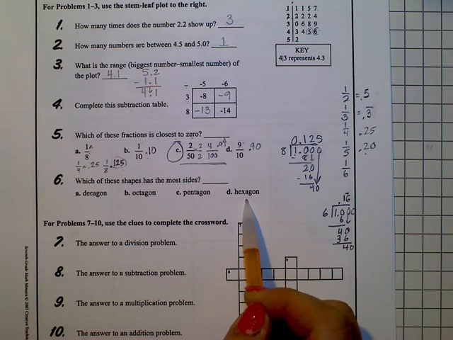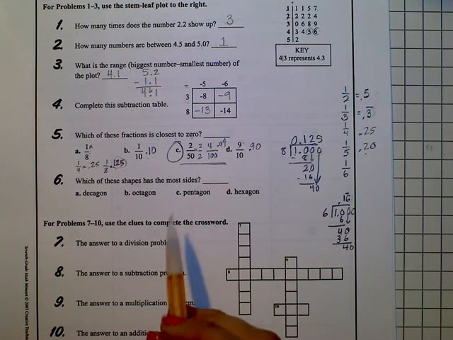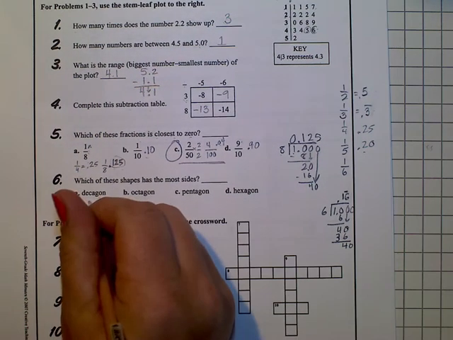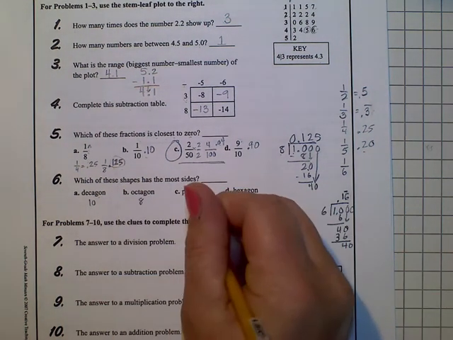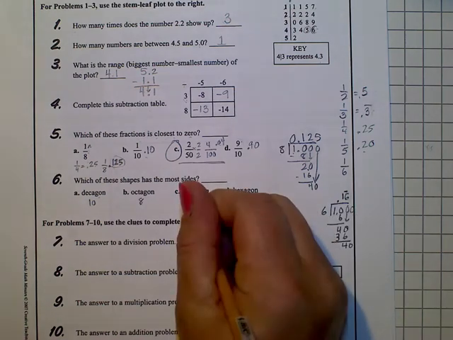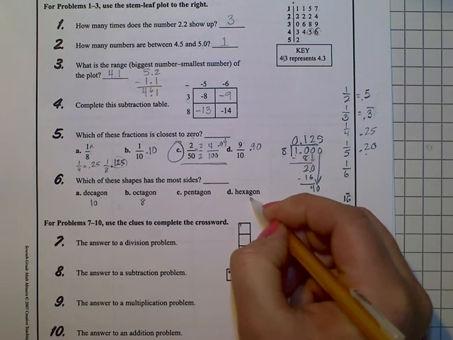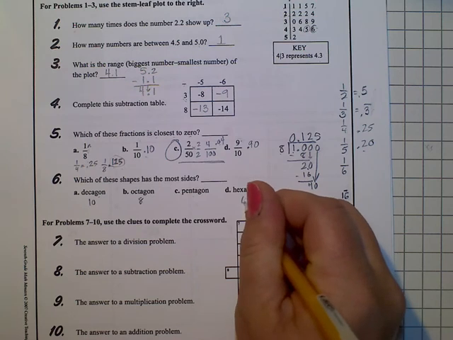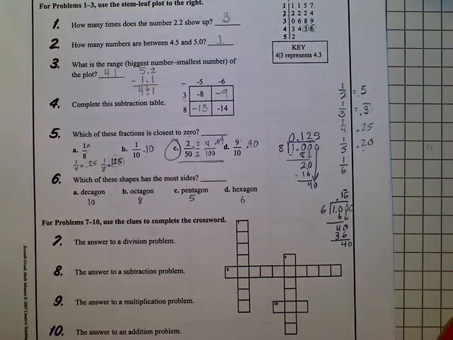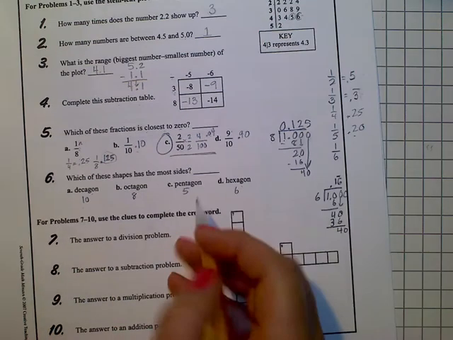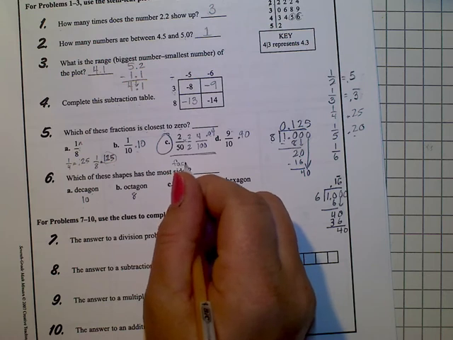Well, you'd have to know what a decagon is. So if you're thinking of a decagon, you'd have to think of a decade, so 10. Octagon, 8. Pentagon, which would be what? 5 or 6? Which one? I want you to think about it. Well, what's 6? Sorry. I told you. So if you're doing this, which one has the most sides? Or faces. Another way to say sides is faces.